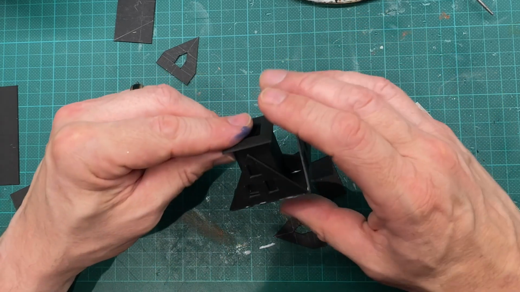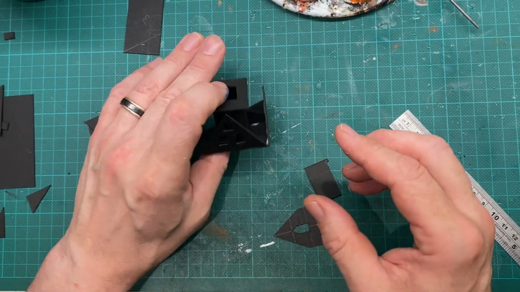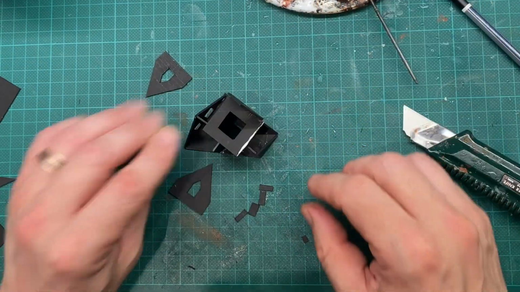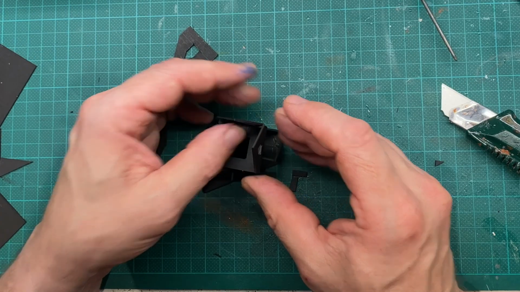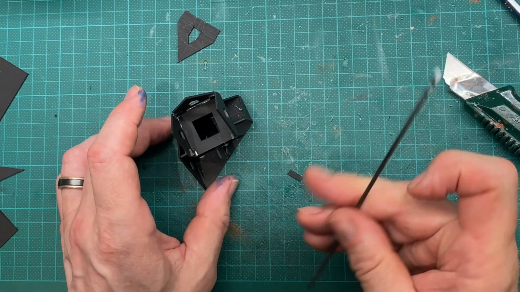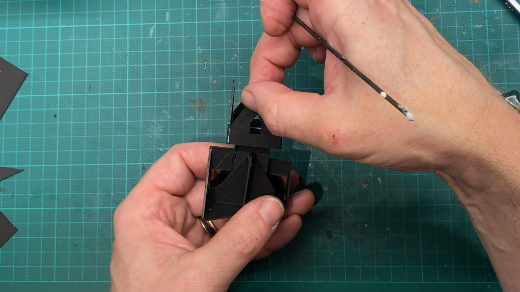On go the main walls. And the top of the turret. Already this is giving me quite a good idea of how this final piece is going to look.